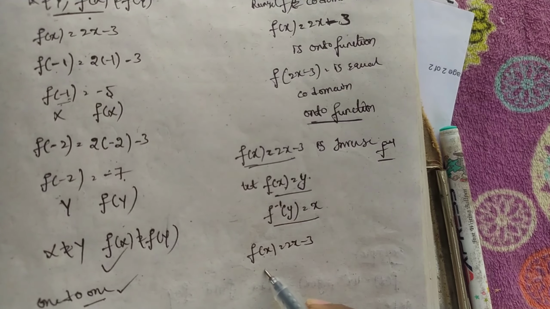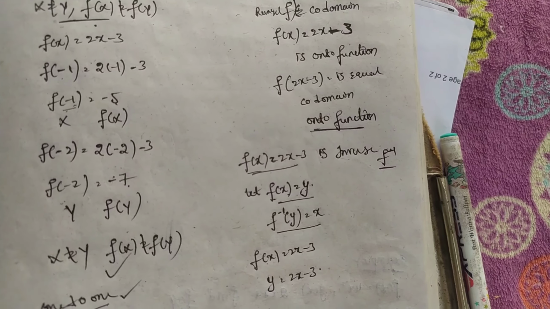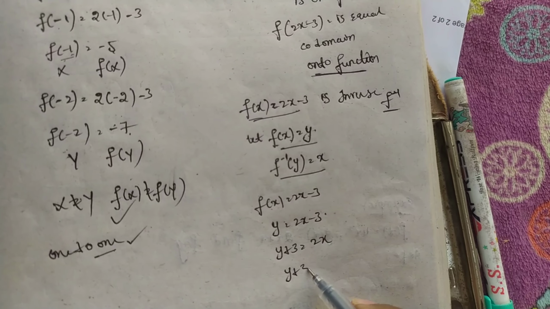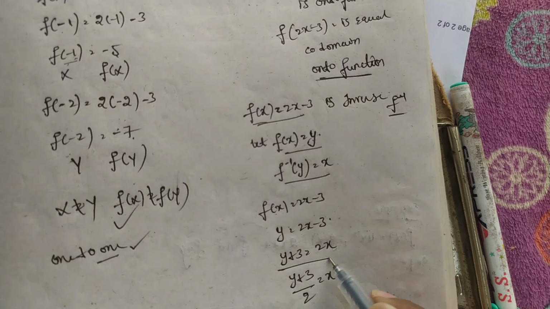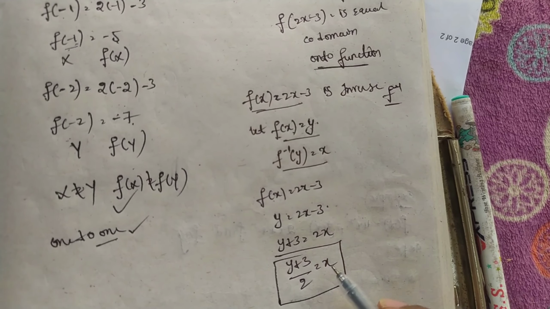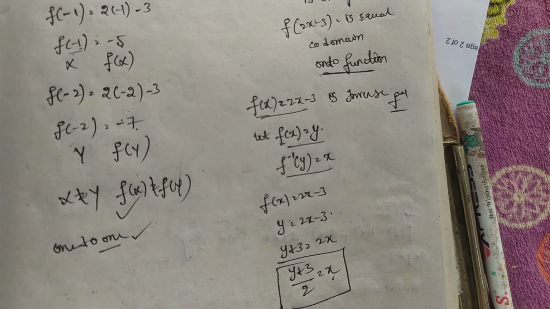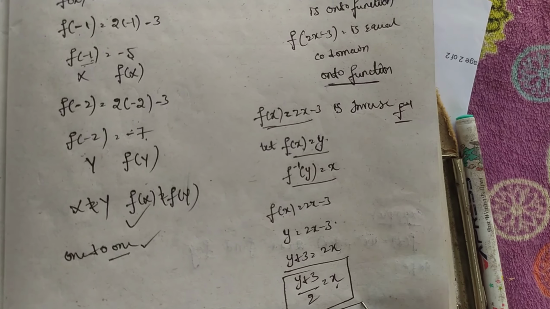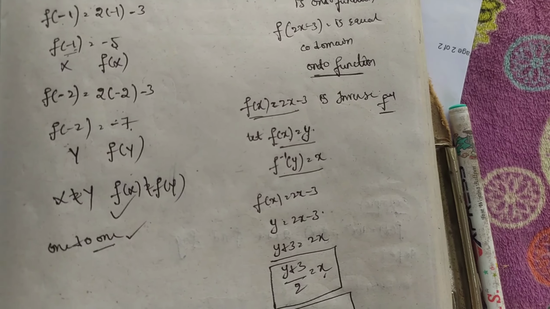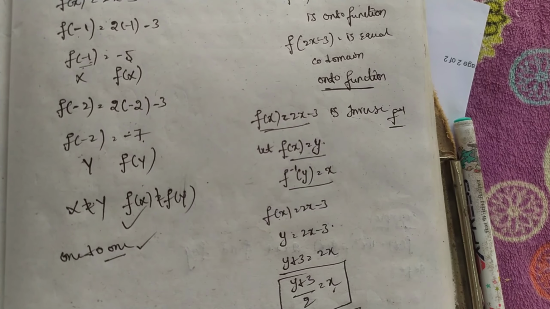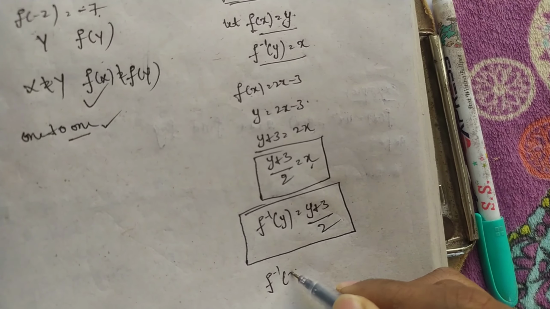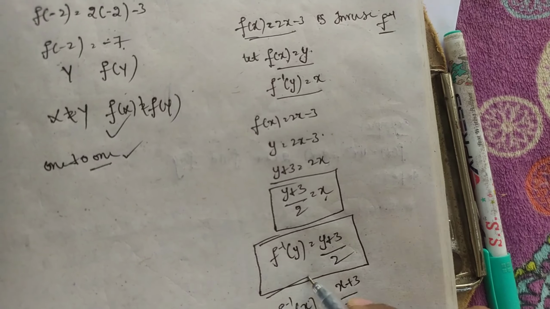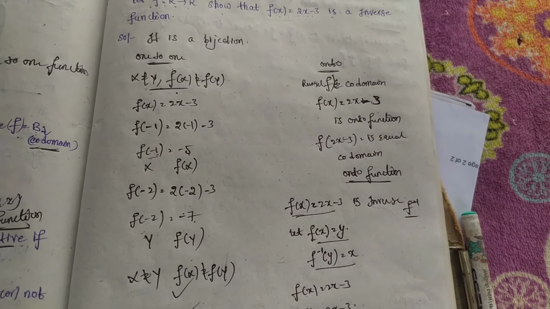Substitute: y = 2x - 3, so y + 3 = 2x, and (y + 3)/2 = x. This is the x, and x is f inverse of y, that is f inverse of y = (y + 3)/2. This is the answer for the inverse image of the given function, and you can also write f inverse of x by placing x in place of y: f inverse of x = (x + 3)/2. This is the f inverse of x of the given problem.